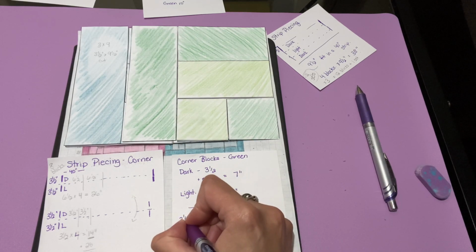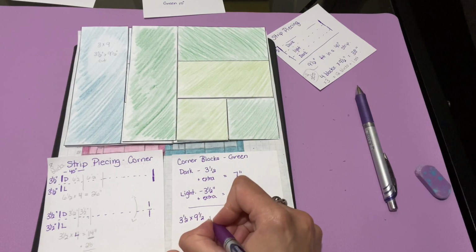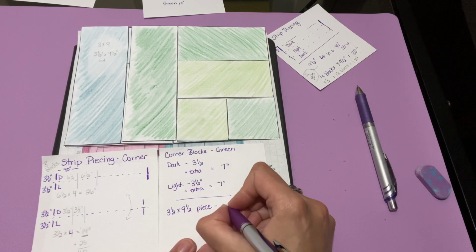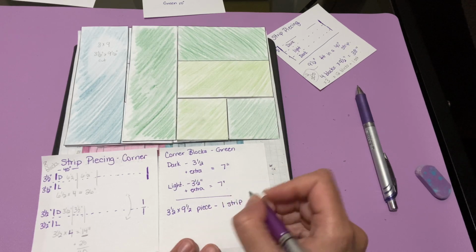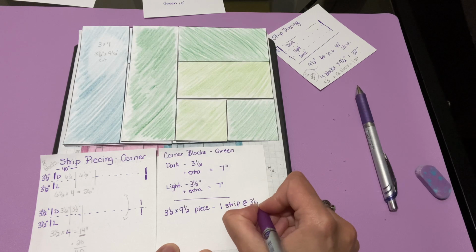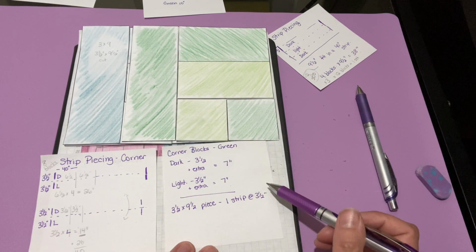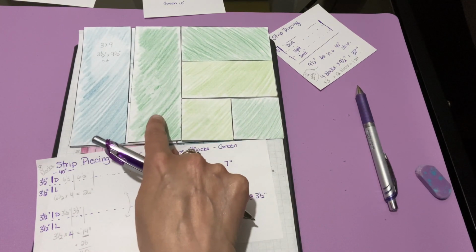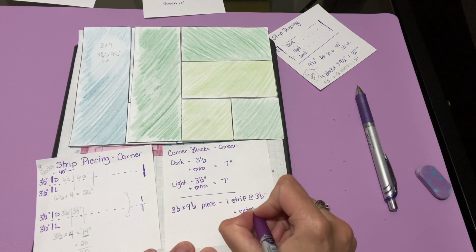So the 3.5 by 9.5 block or piece, one strip at 3.5 inches to cut that. And just to be on the safe side again, in case you make a mistake here, plus extra.